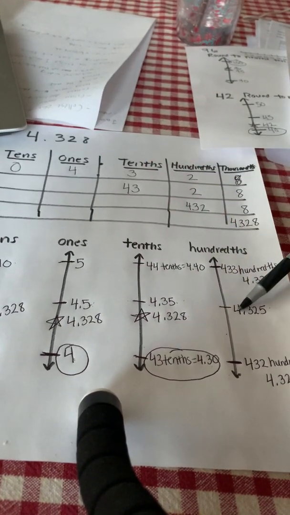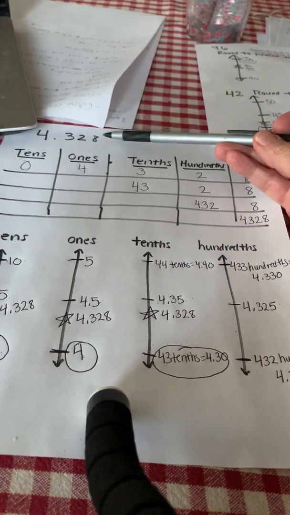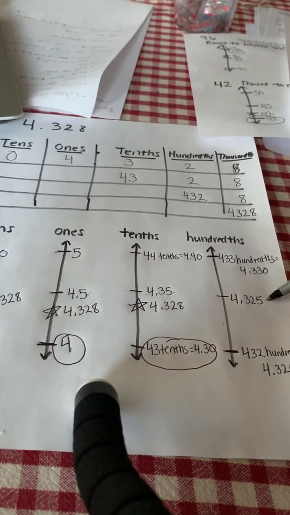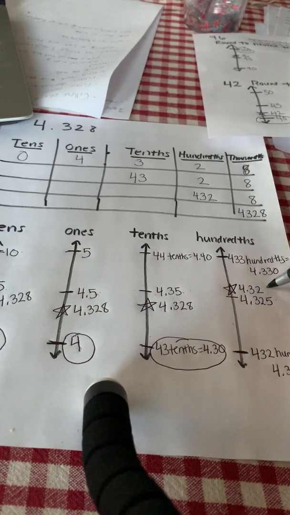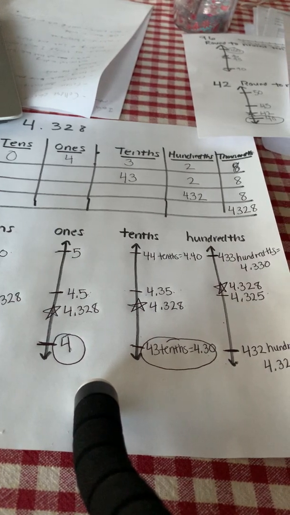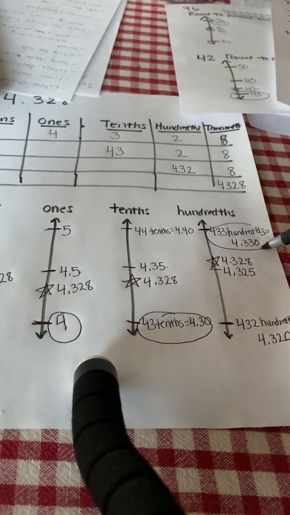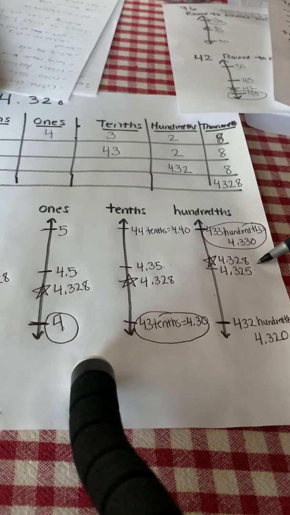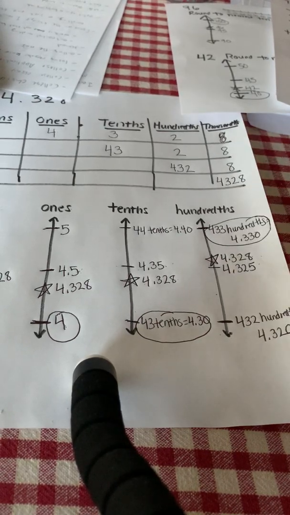The 4s are the same. The 3/10 are the same. The 2/100ths are the same. So we look at our thousandths place. 8 thousandths is greater than 5 thousandths. So our star goes here, 4.328. Then we decide which way we're rounding. This number is above the midpoint, so we're going to round to 4 33/100. When we round the number 4 328 thousandths to the nearest hundredth, we would round up to 4 33/100. So that is how you round using a vertical number line.